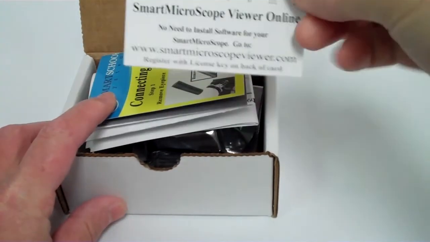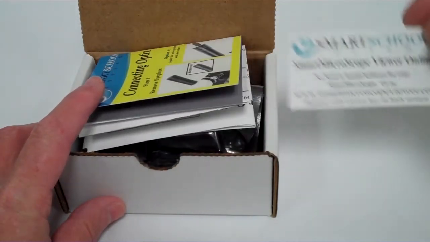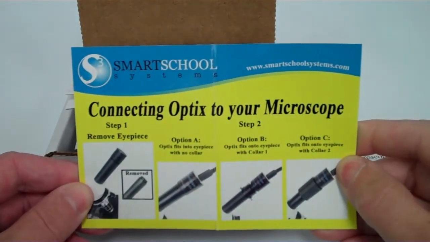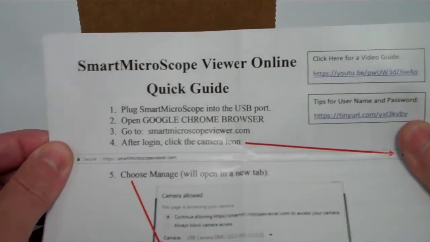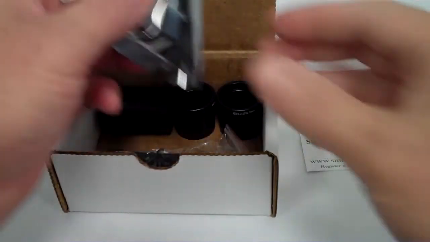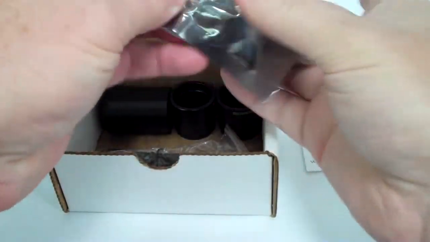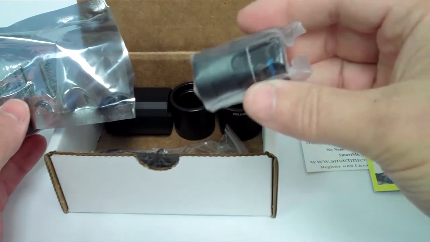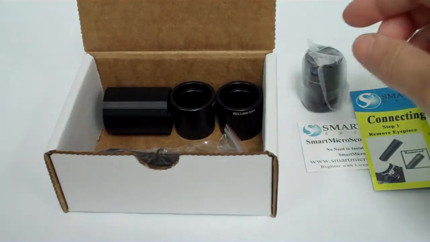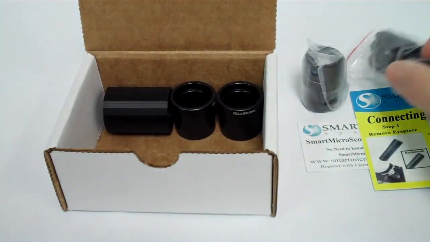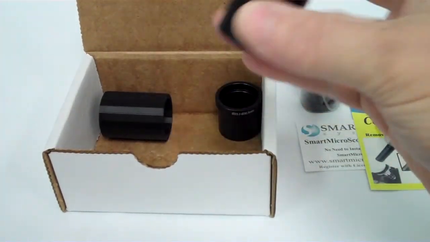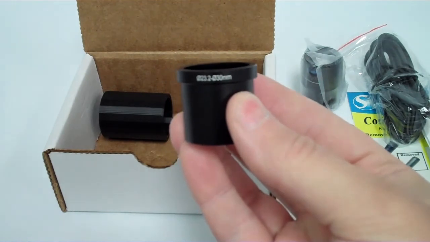We see a card with SmartMicroScope Online Viewer, information about how to connect your optics to your traditional microscope, a quick start guide for the software, the SmartMicroScope Optix, the USB cable for connecting it to your Chromebook, PC, or Mac, and 3 different adapters for connecting to your traditional microscope.